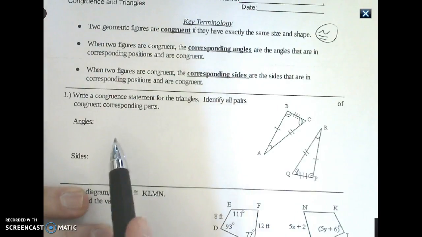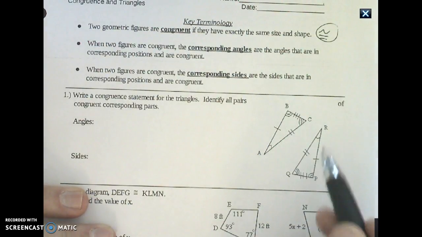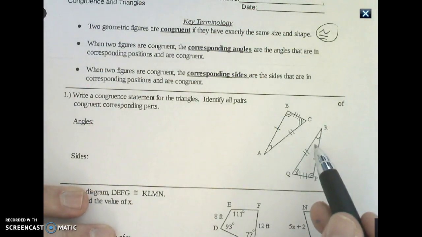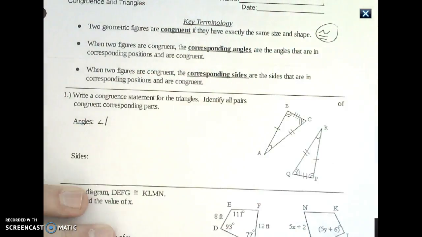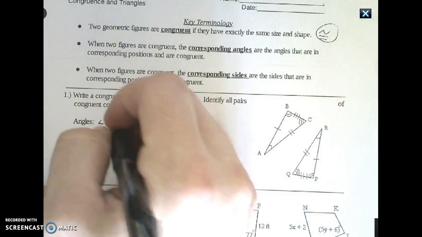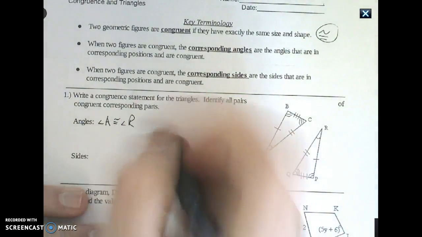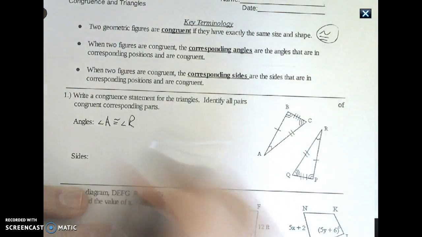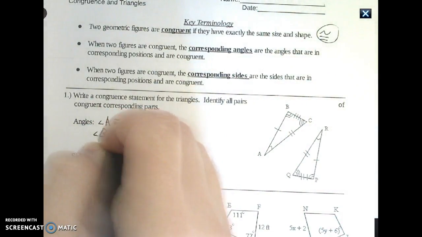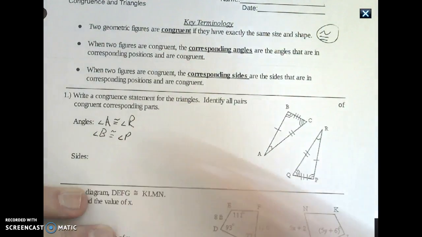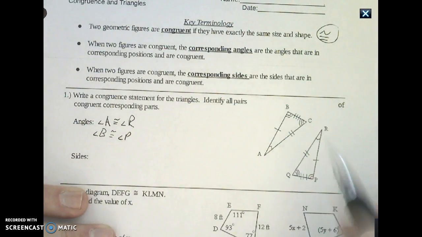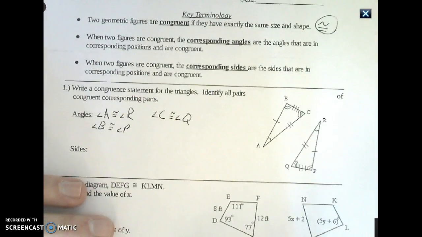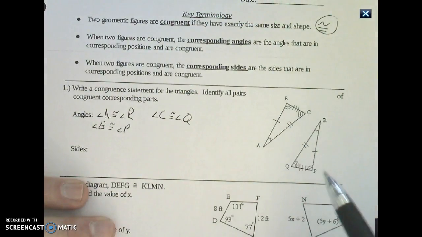All right, let's take a look at the angles. I have a triangle ABC. I have a triangle RPQ. This is 1 dash. That's going to be congruent to 1 dash. So I can say that angle A is congruent to angle R. Then I can say angle B is congruent to angle P. You're basically playing a big game of matching. That's all you're doing here. All right. Obviously, that leaves me with C and Q. All right, cool.